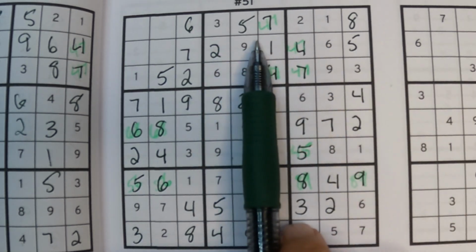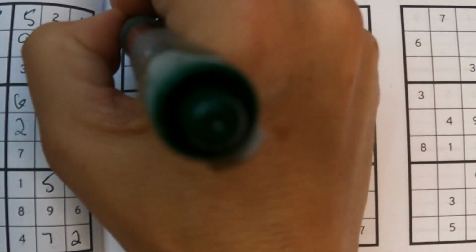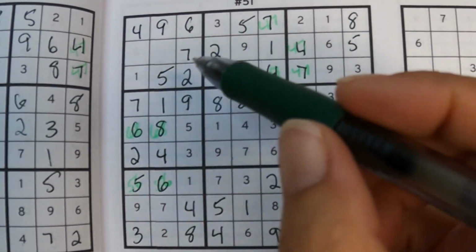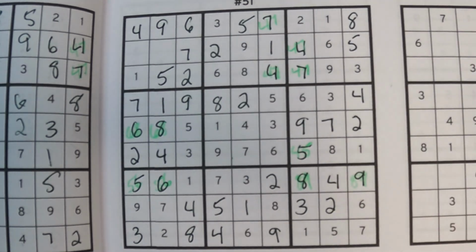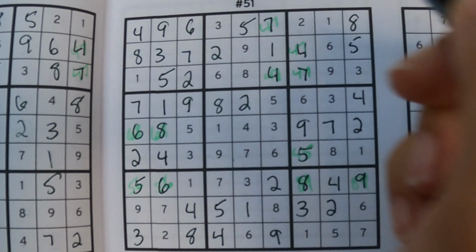For this row now, we're missing 4 and 9. We've got a 4 here, so 9, 4. And to finish out this box, we're missing 3 and 8. We've got an 8 here, so 3 and 8.